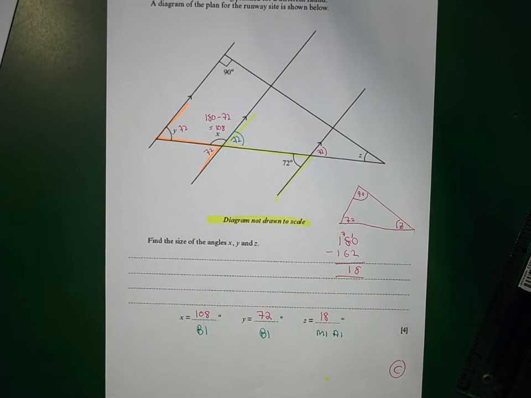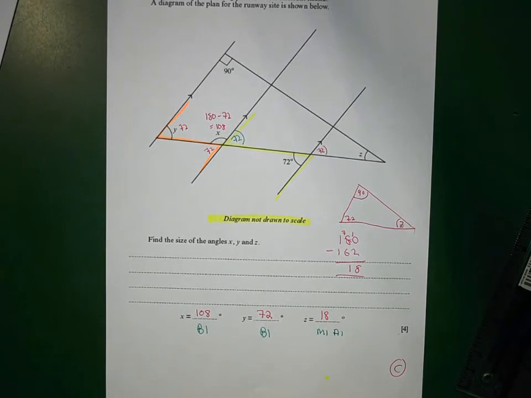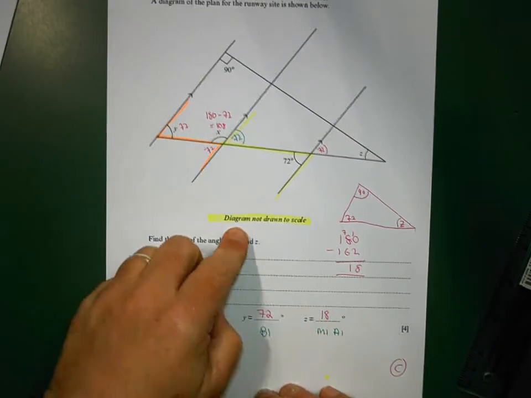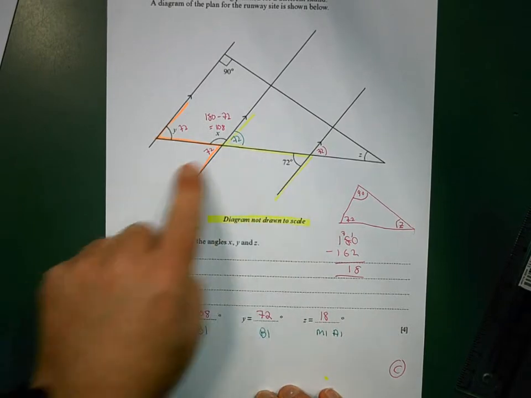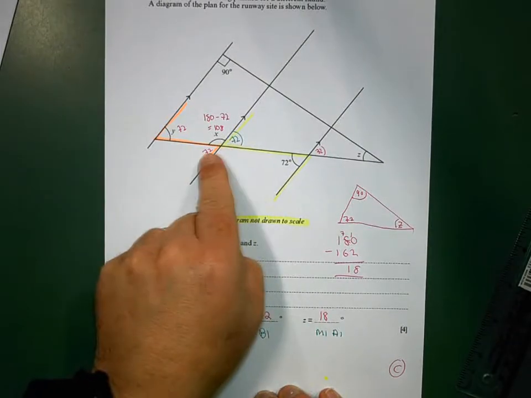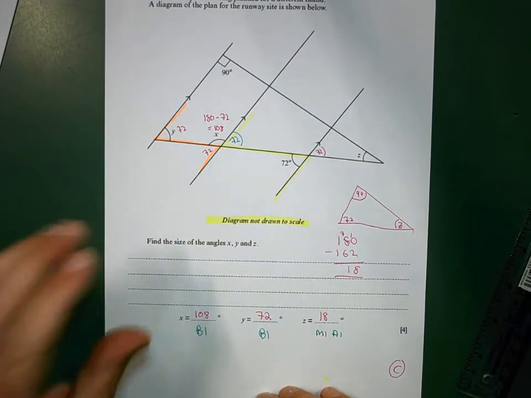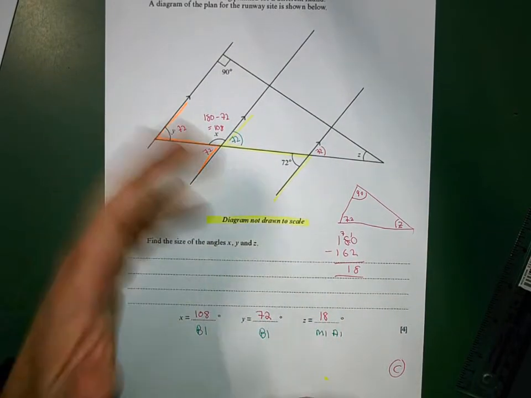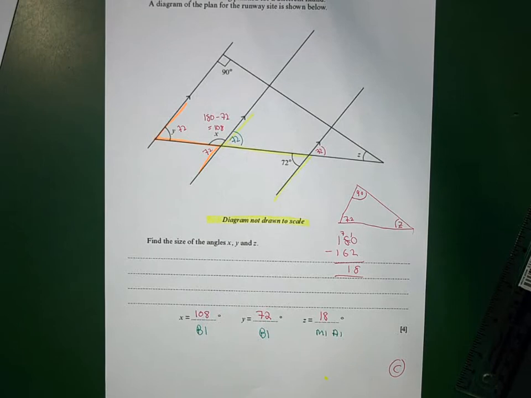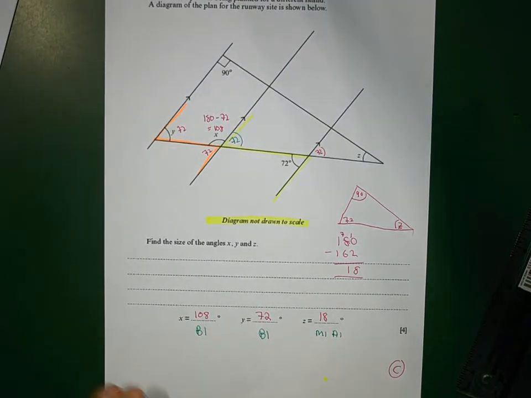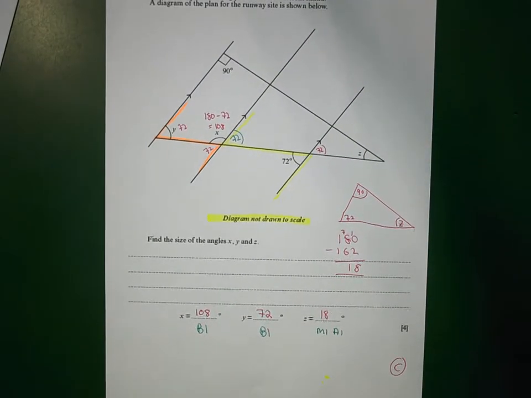So when you see parallel line questions that are not drawn to scale, start spotting these opposite angles and the Z angles and write them on your diagram, because they'll help open up other things that you'll be able to spot. Okay, so we're into beyond grade C now, because we've got our grade C. Question 8.